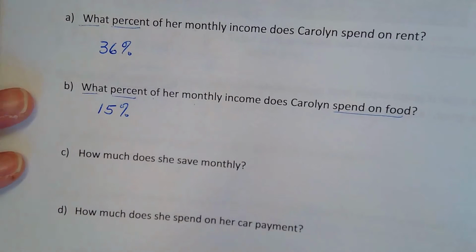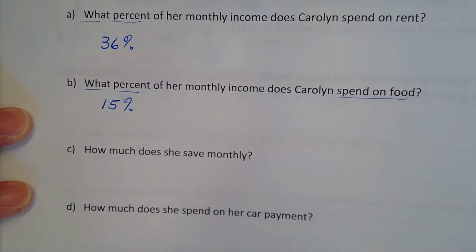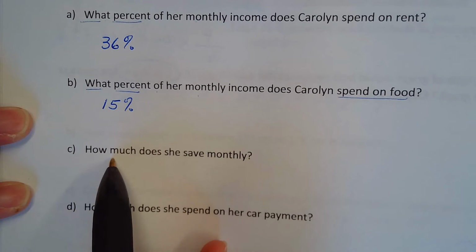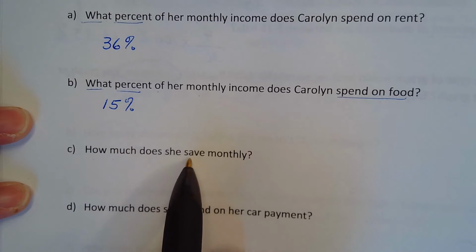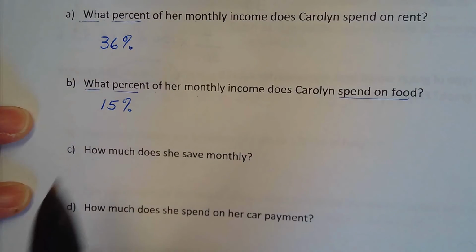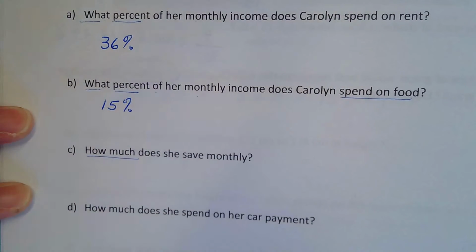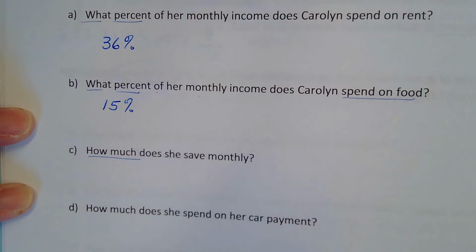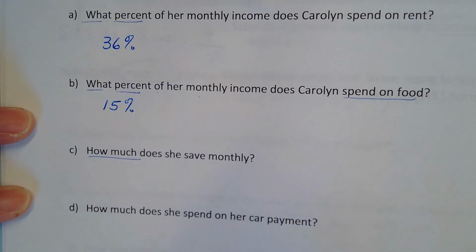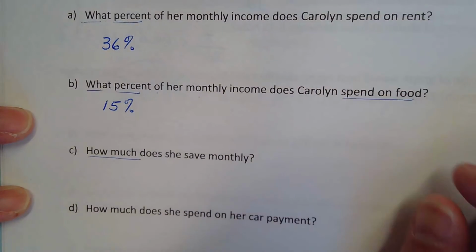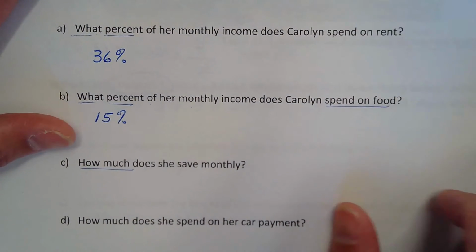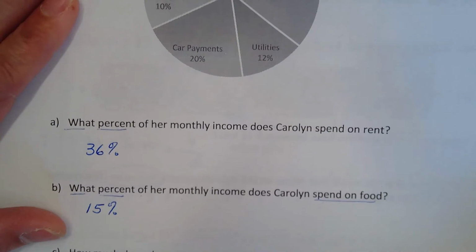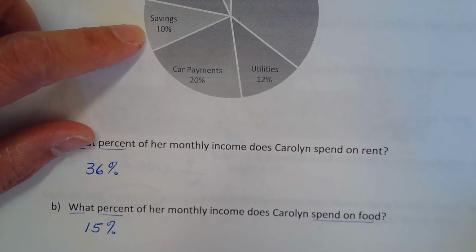Now, letter C. This is interesting. How much does she save monthly? Now, it's not what percent, it's talking about how much. Well, let's take a look. We know her savings is, I'm going to switch back up here, her savings is 10%.